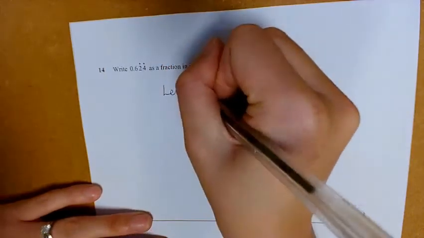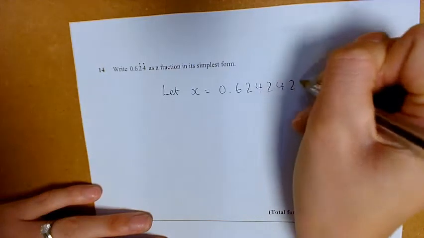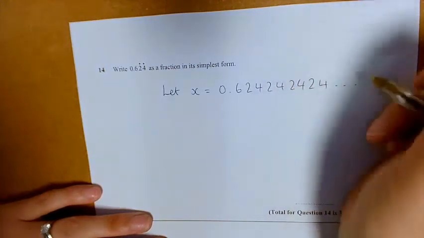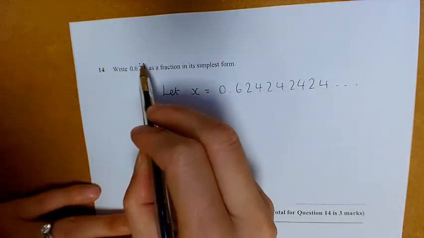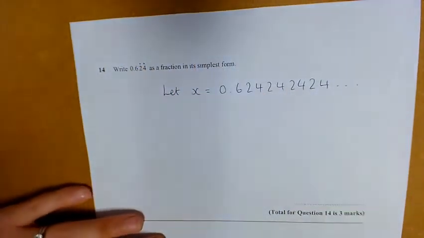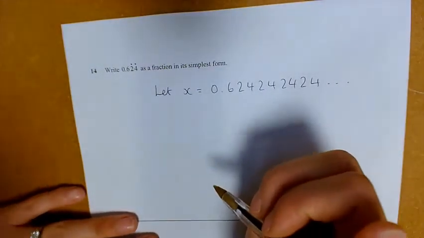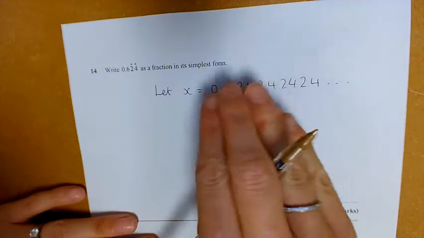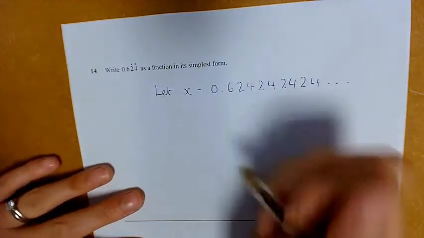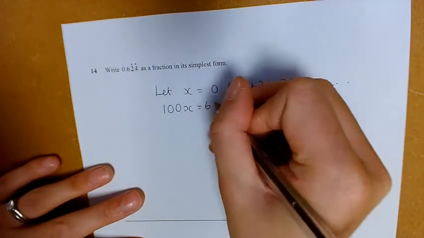Okay, with recurring decimals to fractions, we're going to start by saying let x equal 0.624242424. So we're showing that we understand what that recurring symbol means. The first dot and the last dot show the bit that repeats, so we just get the 242424. Now the number of things that are repeating, which in this case is 2 different digits, tells you what to multiply by. I need to shift this over twice to line up the 2's and line up the 4's. So I'm going to go with 100x, and I'm going to try and squeeze this in to line it up really clearly for you.